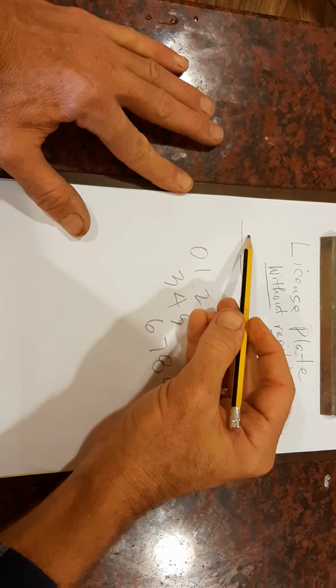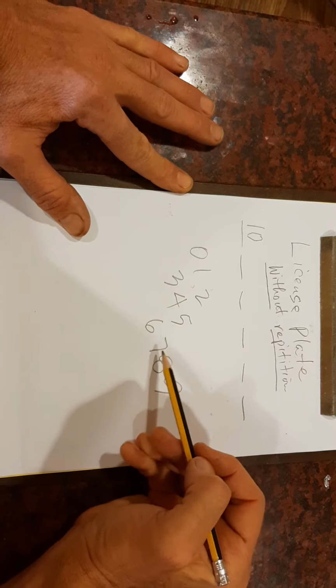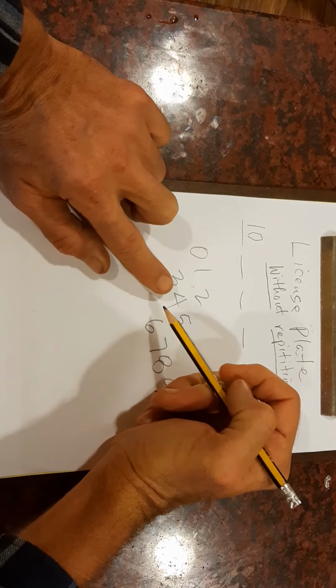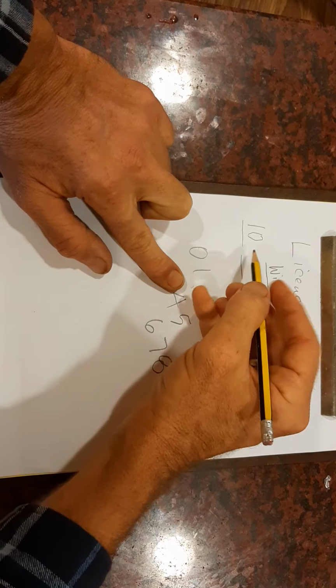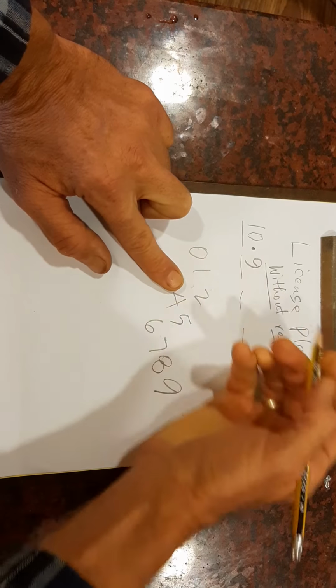Okay, so that means in the first place, I could have my 10, right? I can have 0 through 9. But then I've taken one of them away. It doesn't matter which one I've taken away. Now I have one less to put in that space. So instead of 10 times 10, I got 10 times 9.